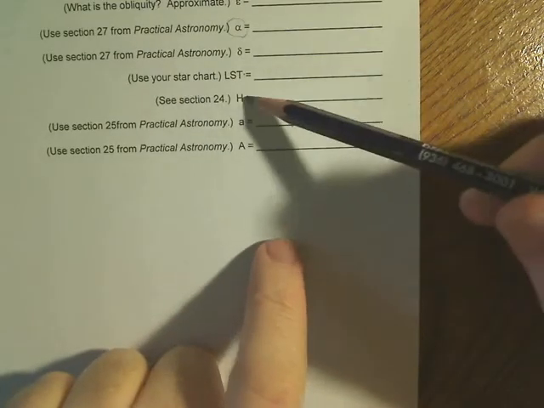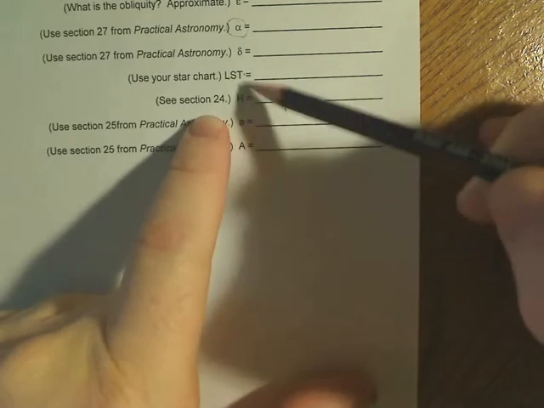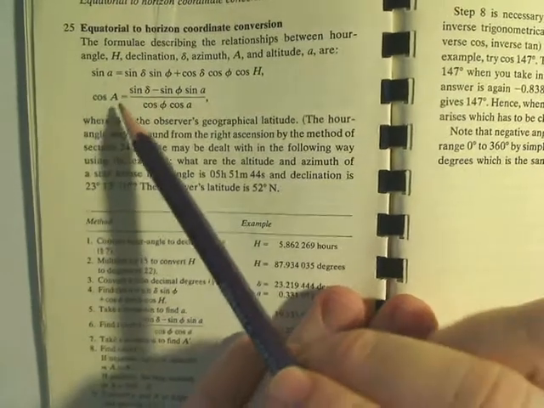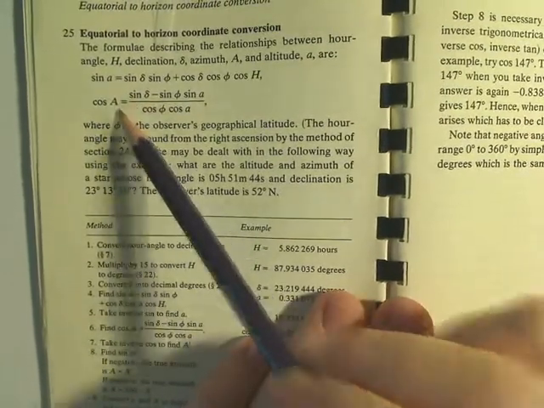5 digits. Alright, star chart here, and use this one and that one to find hour angle, and then go back to section 25 right there to find A and capital A. Make sure that's in degrees. When you get an answer right there, make sure you put it in degrees.